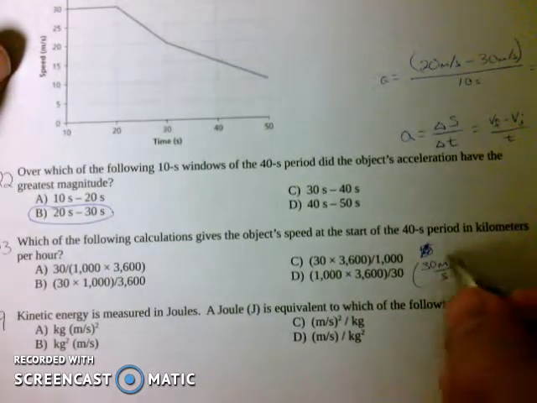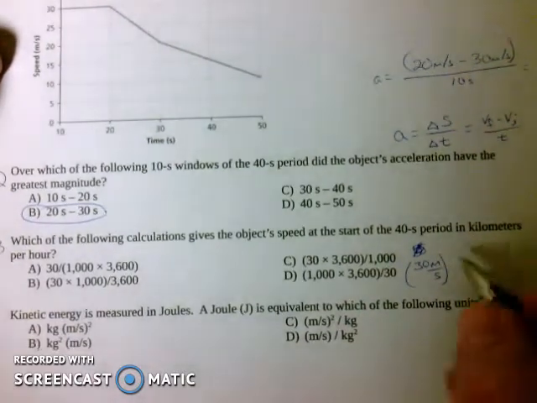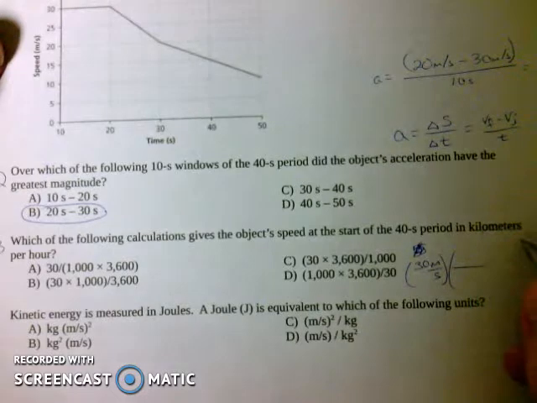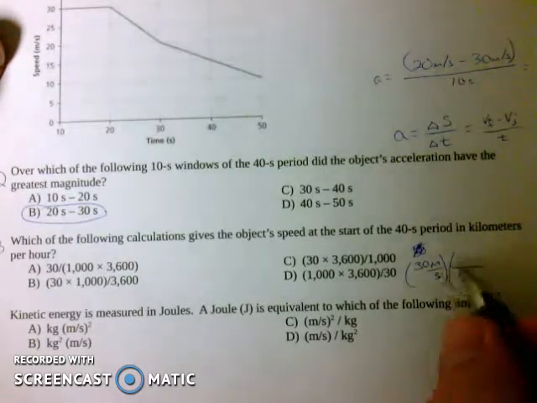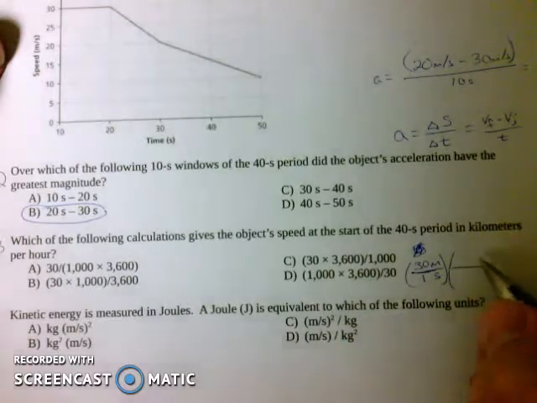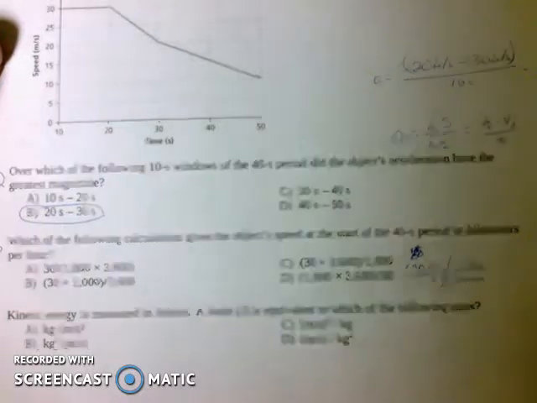Now if you remember our unit conversions, that's really handy. We need to get rid of our meters and change to kilometers, because we want to get to kilometers per hour. He's traveling 30 meters in 1 second right now. 1,000 meters is 1 kilometer.